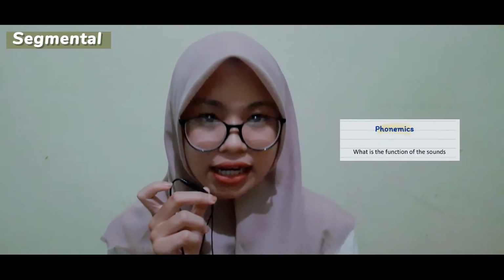Now, segmental phonemics is talking about the function of the sounds, like s and z can only be found in English. We can't find any use of this in Bahasa. Am I right? Is there any word in Bahasa that uses s or z? I think there's none of that.